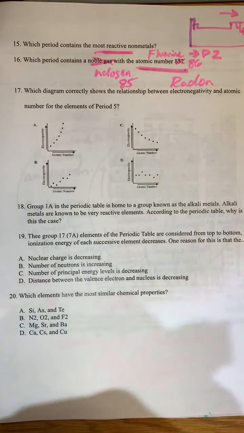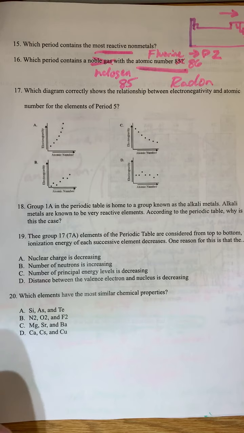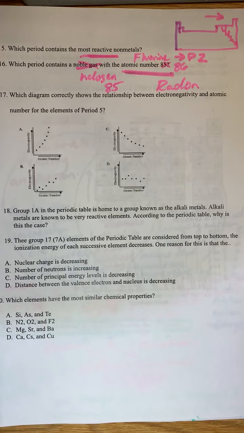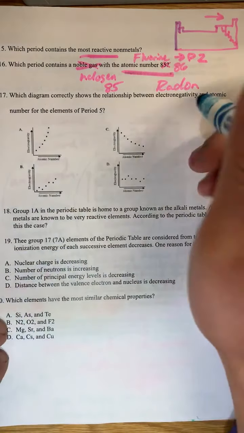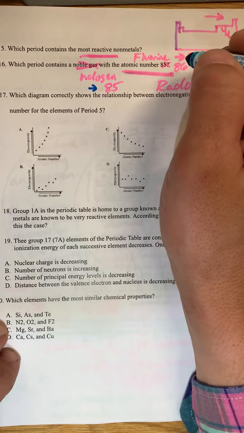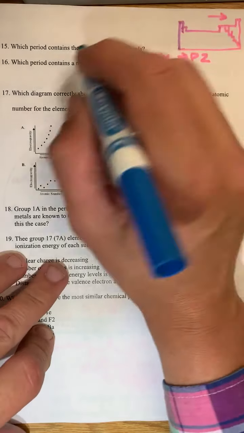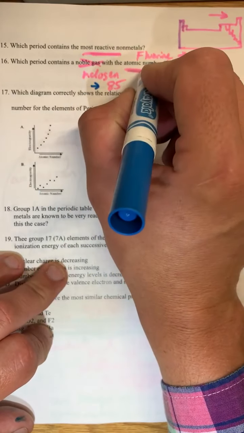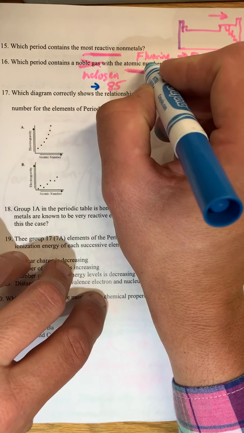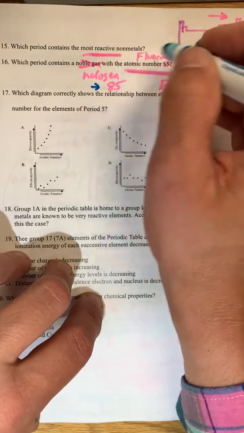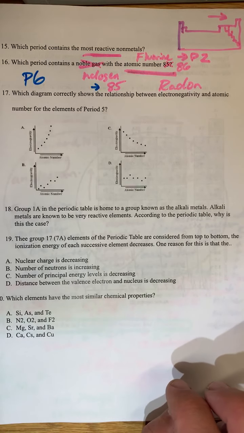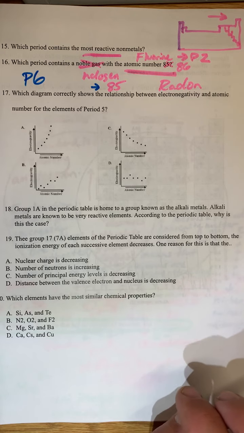That's what I get for putting this thing together while I was on the train. So I would accept, oh, wait a second, which contains a noble gas with the atomic number 85. If you said nothing, then I would accept that. But technically it's supposed to be period 6. Period 6 is what I was looking for there. Kudos to you if you caught my gaffe there.